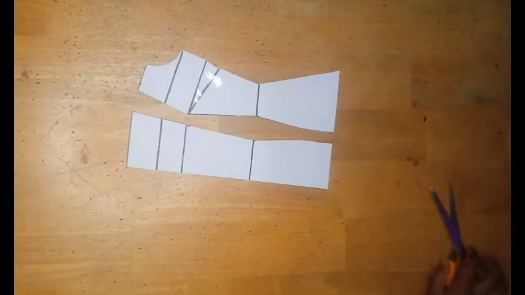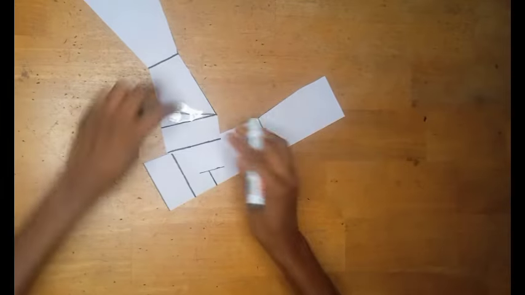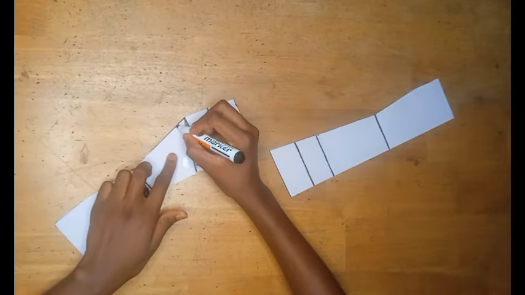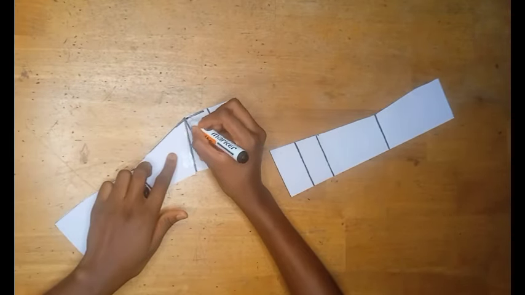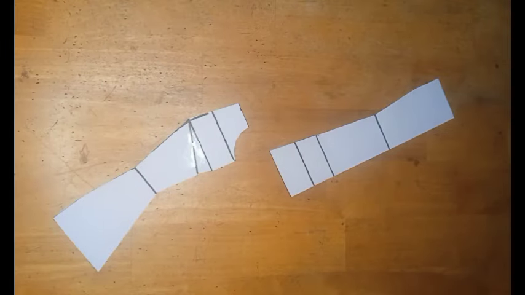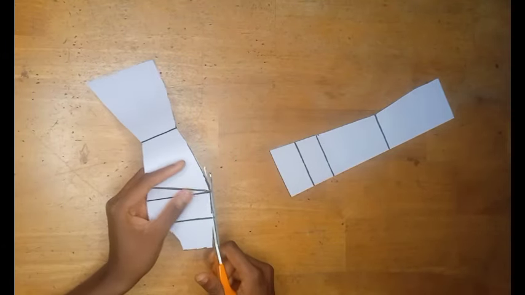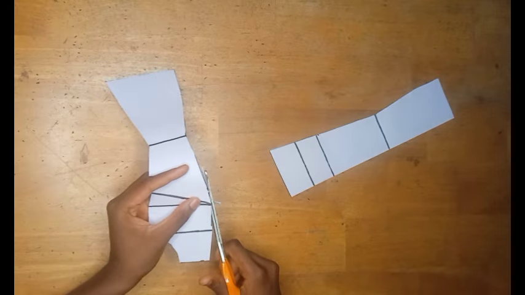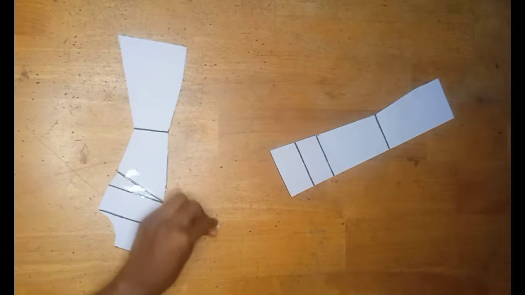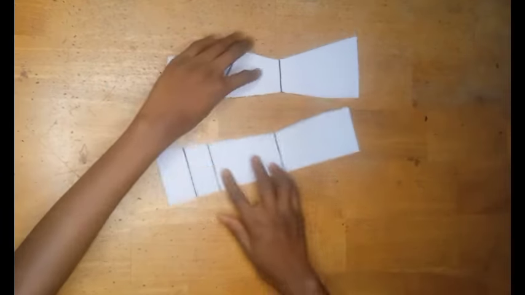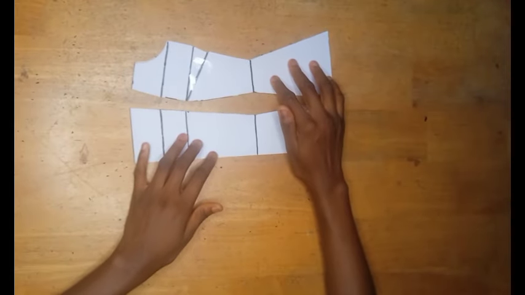Now, if you have any pointy part at the other side of your pattern, not the center front, the other side, go ahead to use your pen, your marker, your pencil to smoothen it out, give it a smooth curve. You can use your curve rule to do this, and then use your ruler to cut out the excess part of it. So your princess darts or your princess line comes out natural and beautiful. So this is what this part looks like, okay?